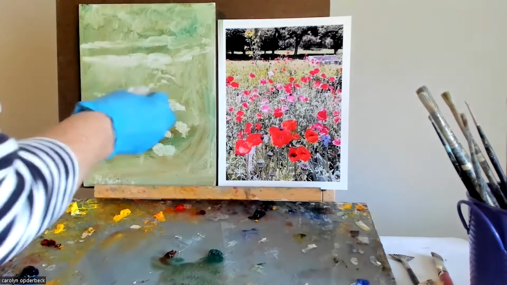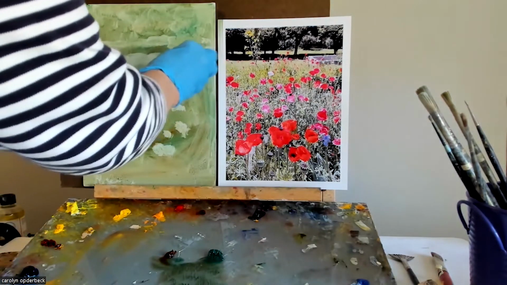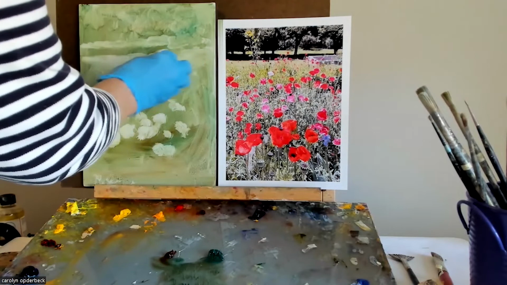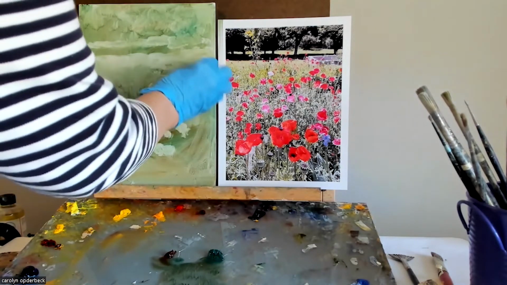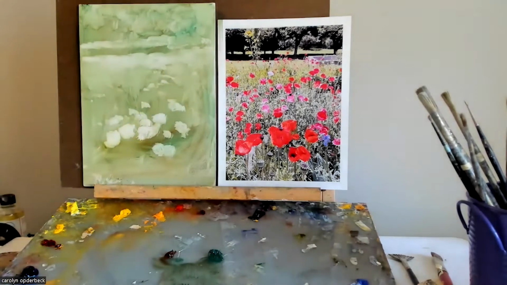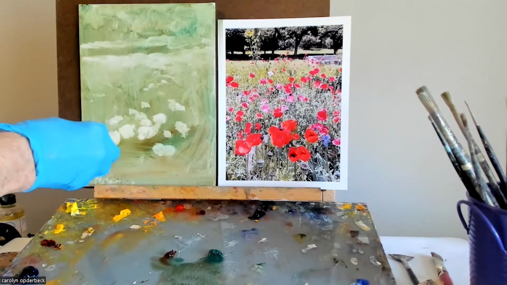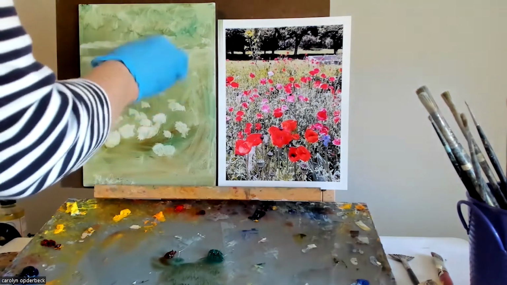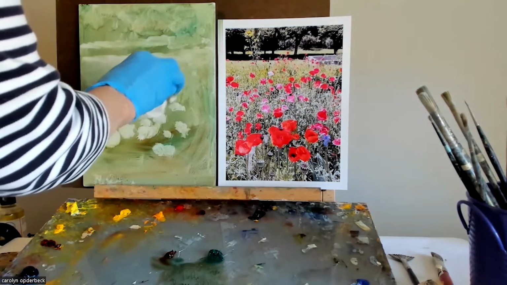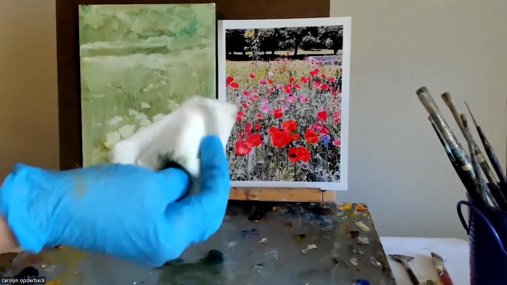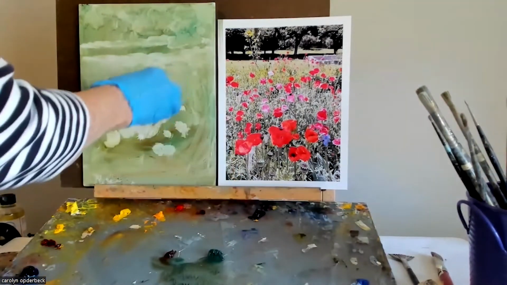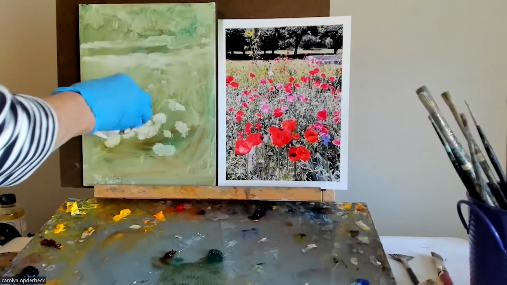I see over here, it's nice and light. It's actually really great. What I'm doing now is helping. I'm just taking this Viva, barely touching this canvas, really.